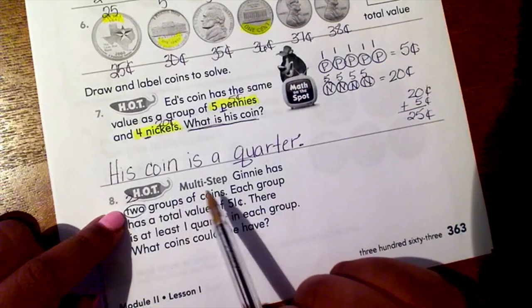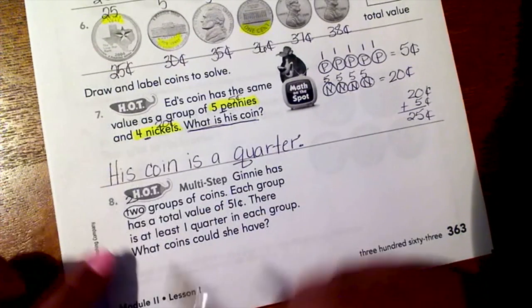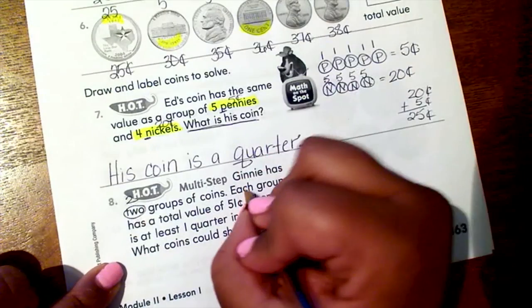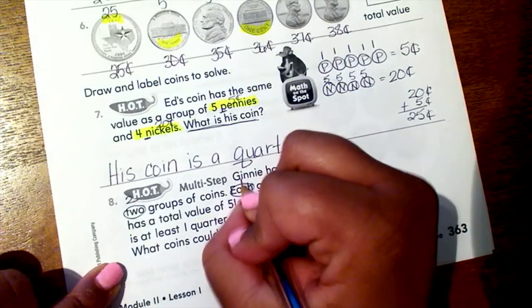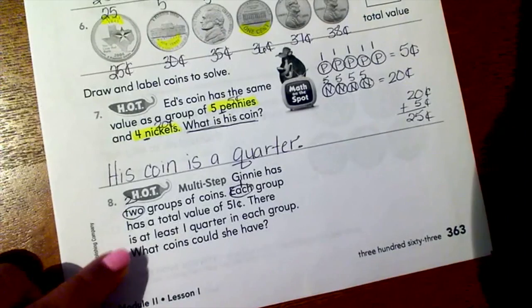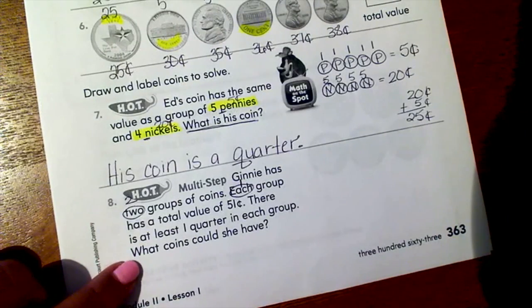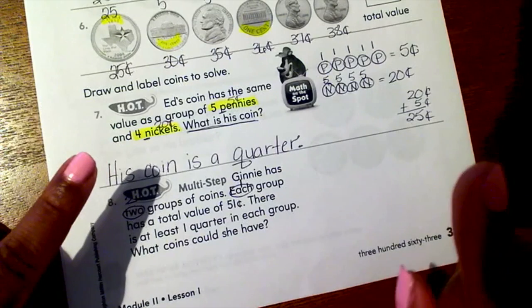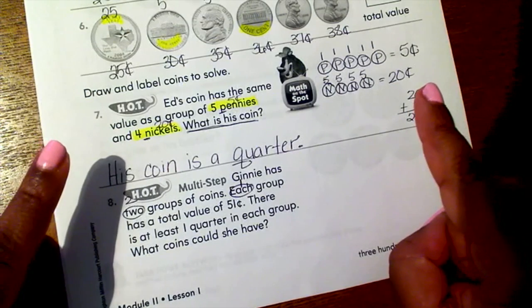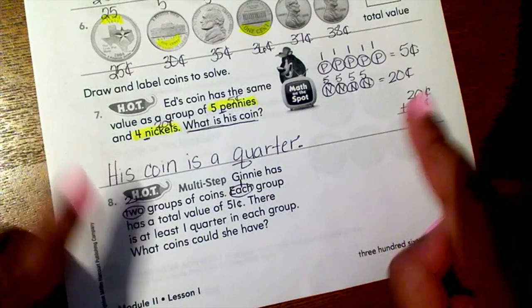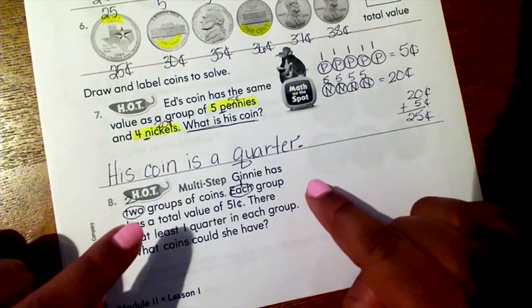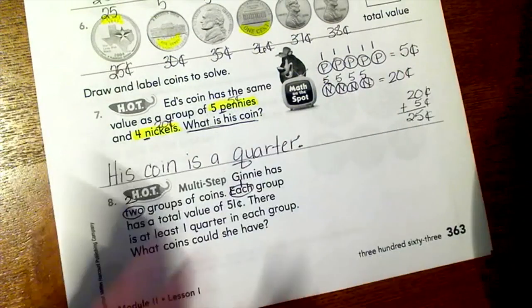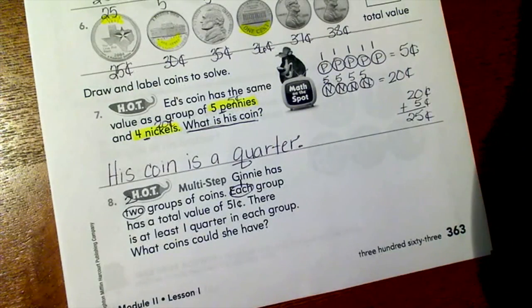Jenny has 2 groups of coins. So she has 2 groups. Each group, when they say each, they mean 1. So each group has a total of 51 cents. That means that one group has a total of 51 cents and then the other group has a total of 51 cents. Okay? So when they say each group, they mean one group, but each of them has the same amount. There is at least 1 quarter in each group. What coins could she have?